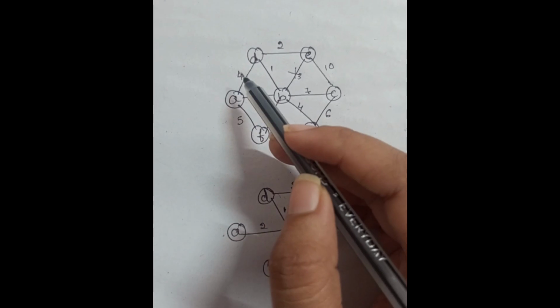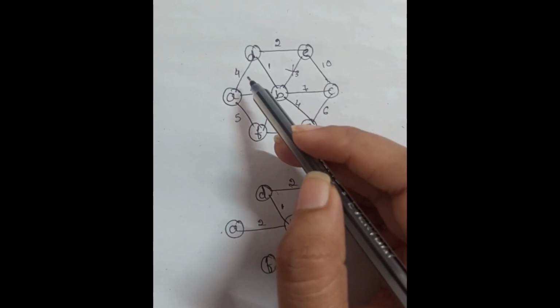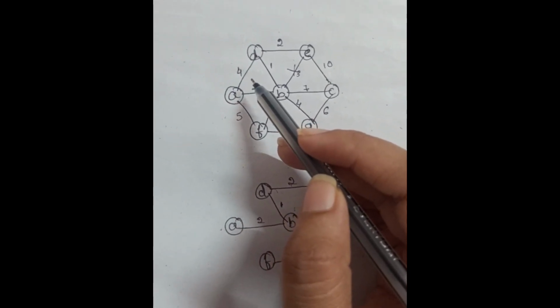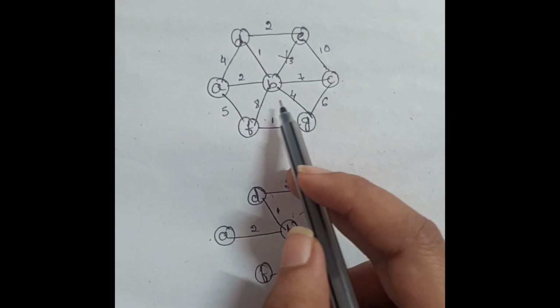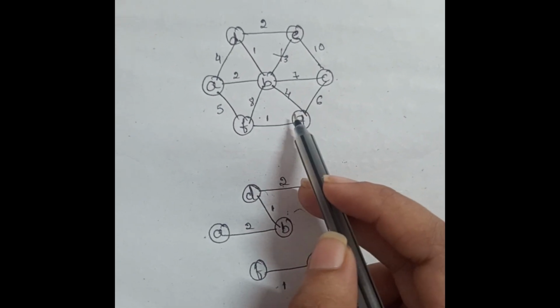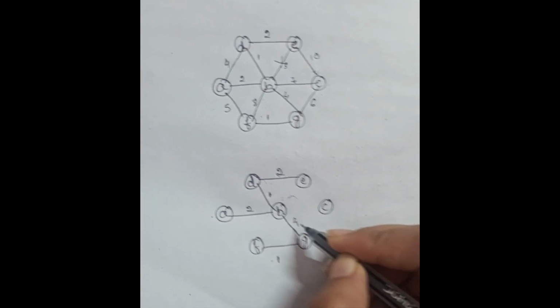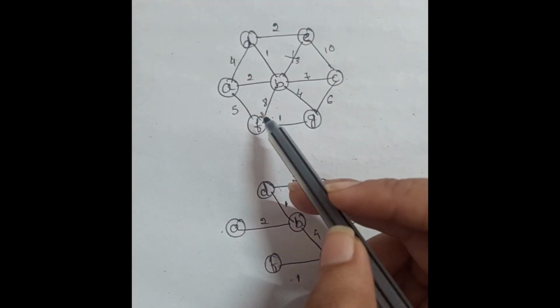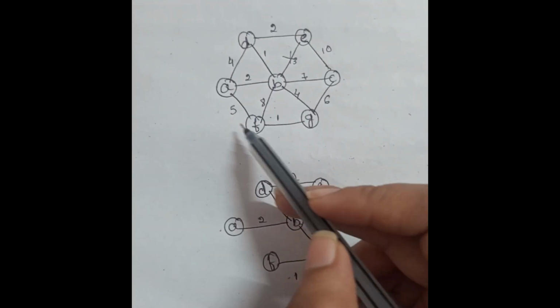Now I go to 4. Can I include that 4? No, it will also form a cycle. Now I go to this 4. Can I include that? Yes, because it does not form any cycle. Now I go to 5. Can I include that 5? No, it will form a cycle.